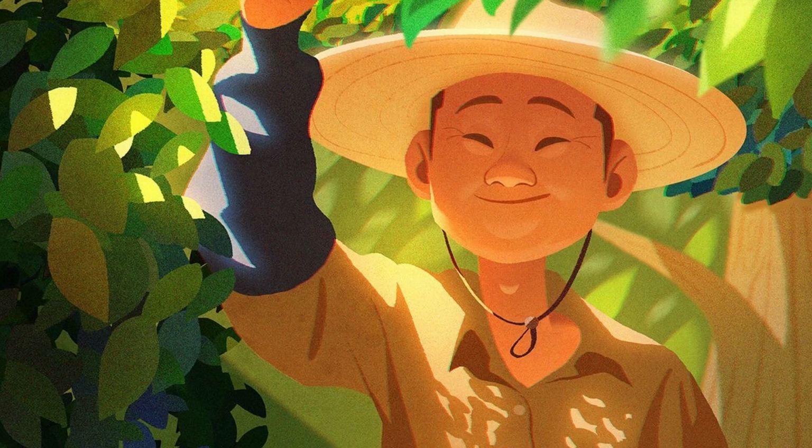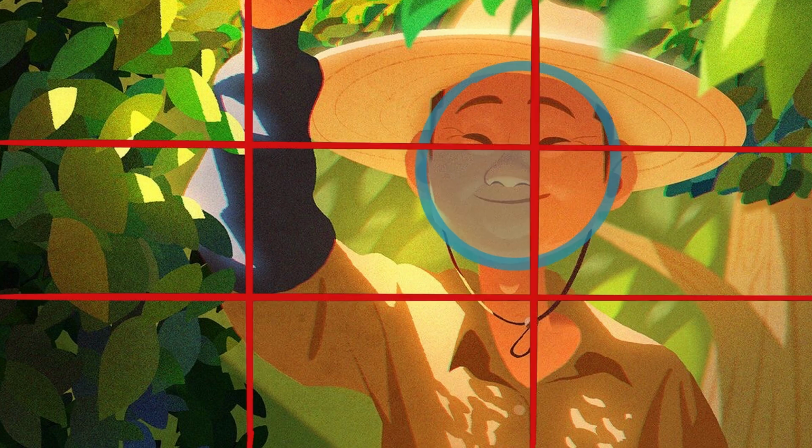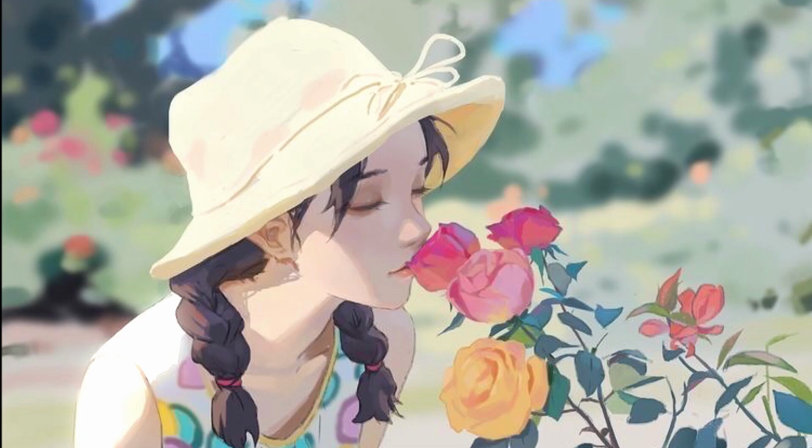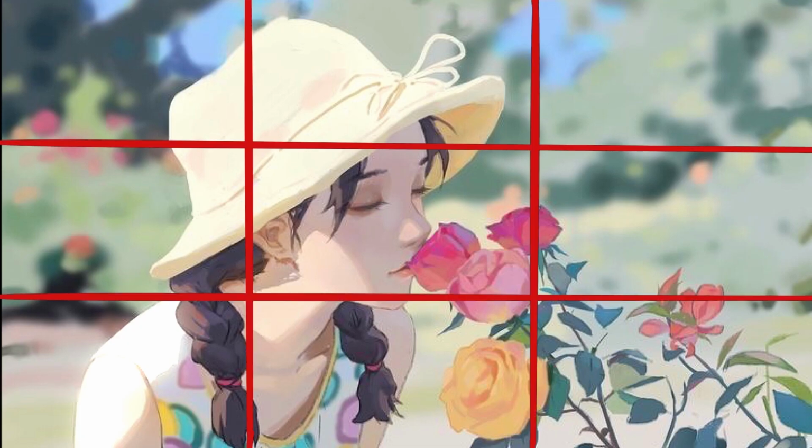In this image, the man's face is located at the top right intersection and the leaves are aligned with the left vertical line. The leaves in the foreground in the top right corner help to frame his face. The girl in this image is on the left vertical line, while the rose she's smelling is on the right vertical line. The artist has cleverly blurred out the background to place more emphasis on these 2 subjects.